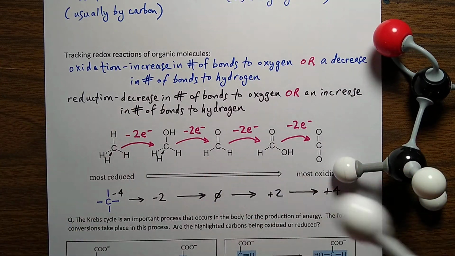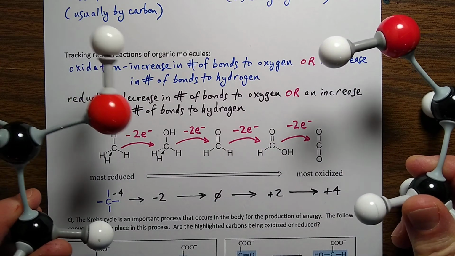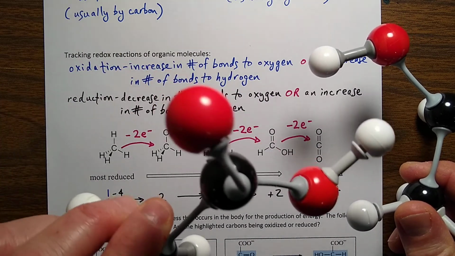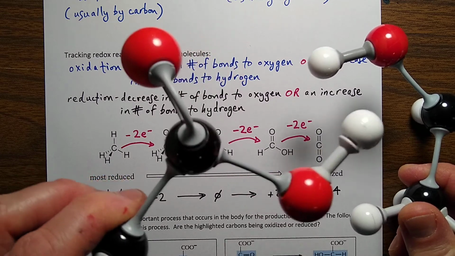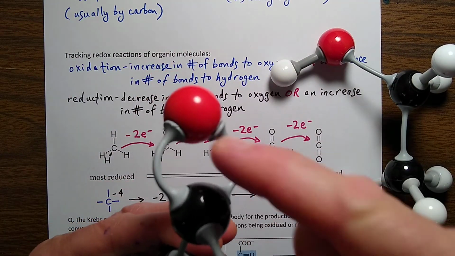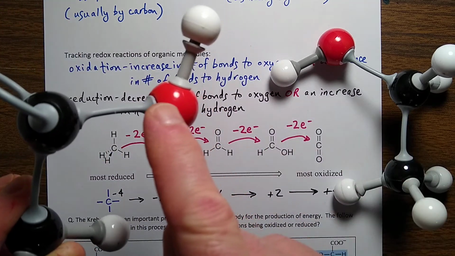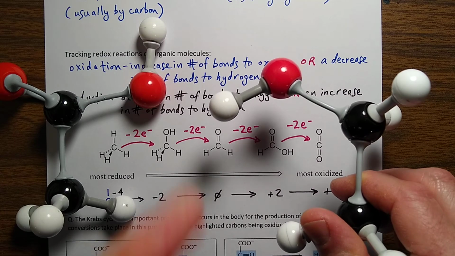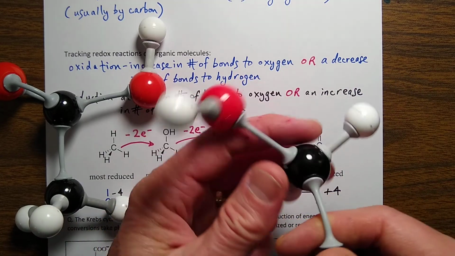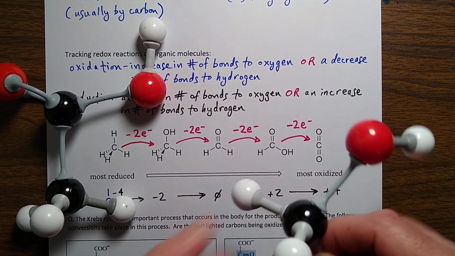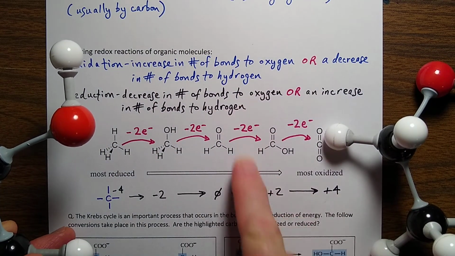Reduction would just be the inverse. It's a decrease in the number of bonds to oxygen. So here I have 3 oxygen bonds. That's a double bond, so it counts for 2. 1, 2, 3 bonds to oxygen. And now I go to a more reduced form of this 2-carbon compound, an alcohol. It only has 1 bond to oxygen, so I've decreased the number of bonds to oxygen.